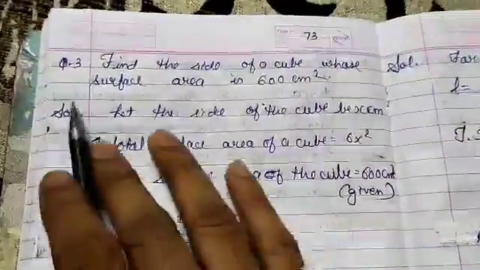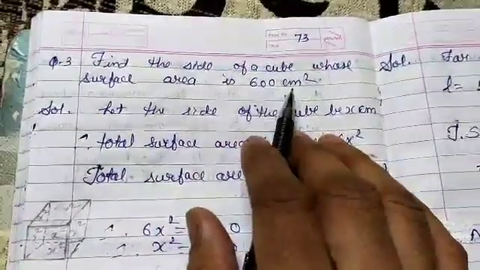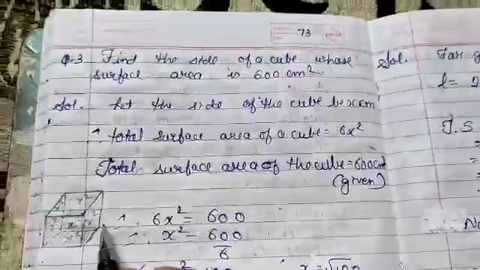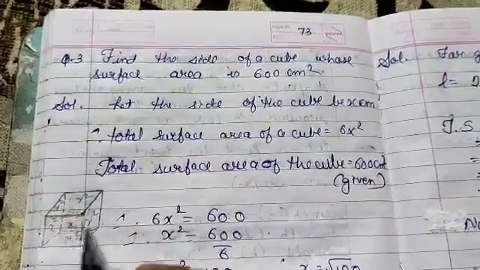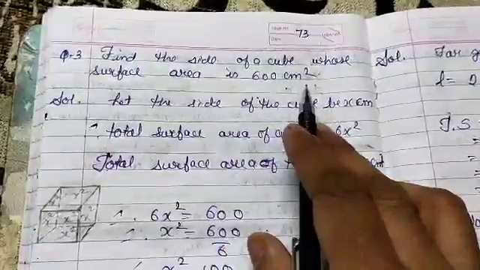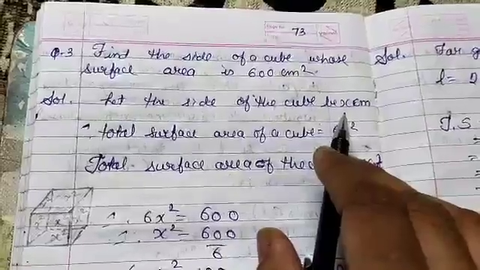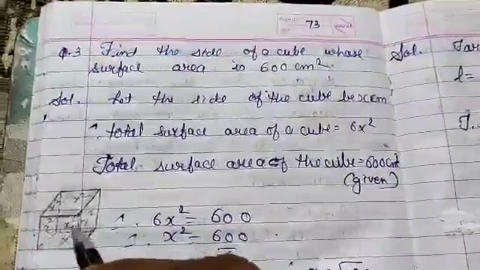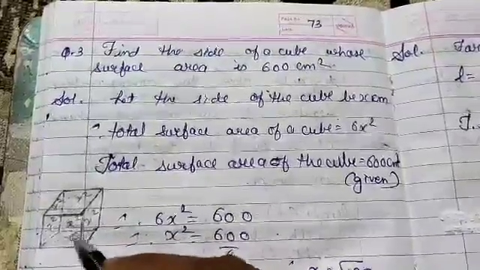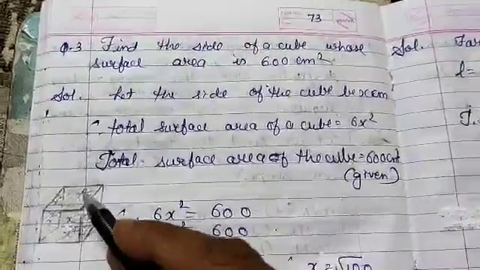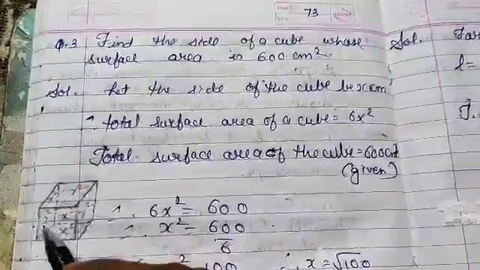Let us see number third. Find the side of a cube whose surface area is 600 centimeter square. Now dear student, we just need to find the side whose total surface area is already given, 600 centimeter square. Let the side of such a cube be x centimeter. In total surface area, 6 sides are there: front and back, bottom and top, and side and side.